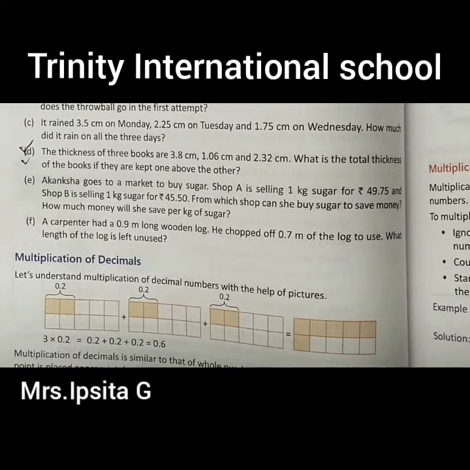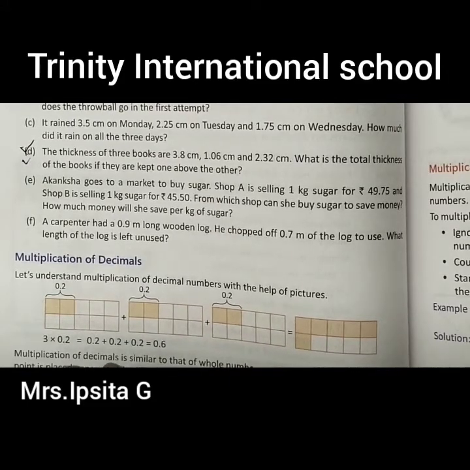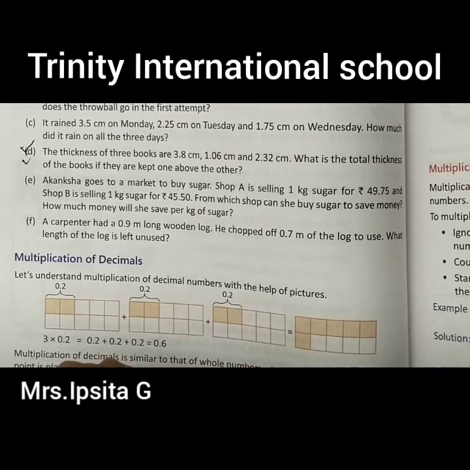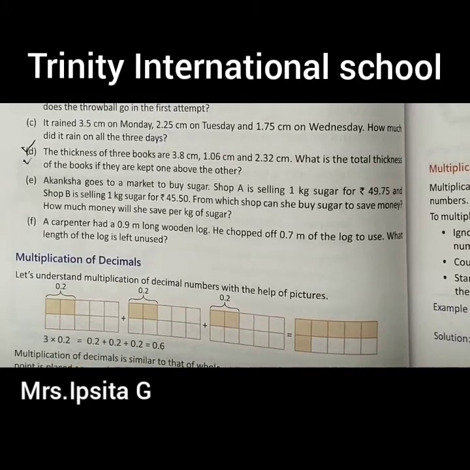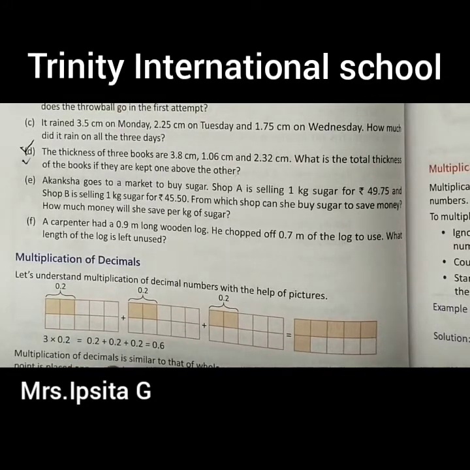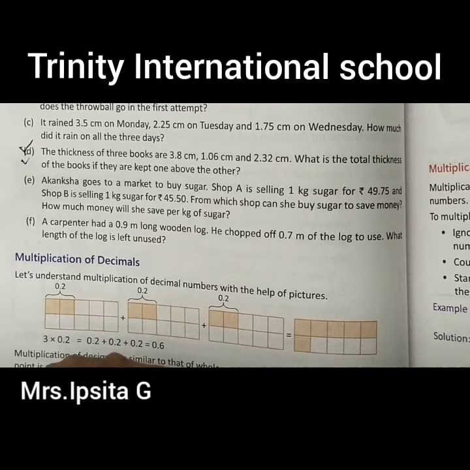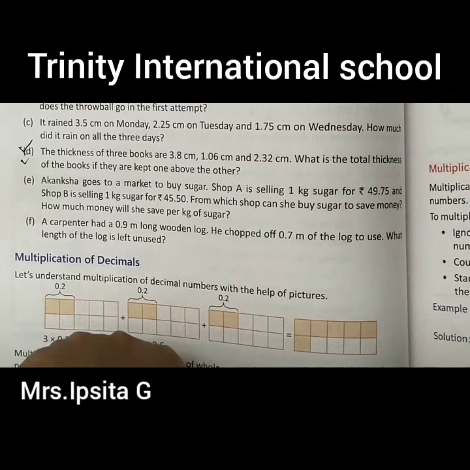Rain on Tuesday 2.25 centimeter. Rain on Wednesday 1.75 centimeter. Therefore, total rain on all the 3 days will be, you are going to add all these numbers. Okay, and if you add this number, then only you will find the total rain on all the 3 days.